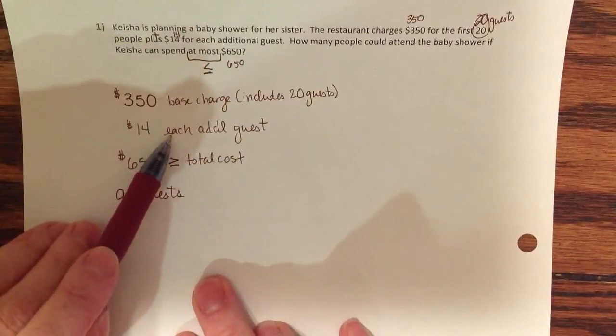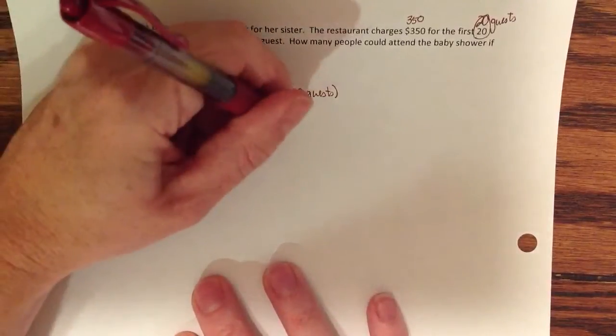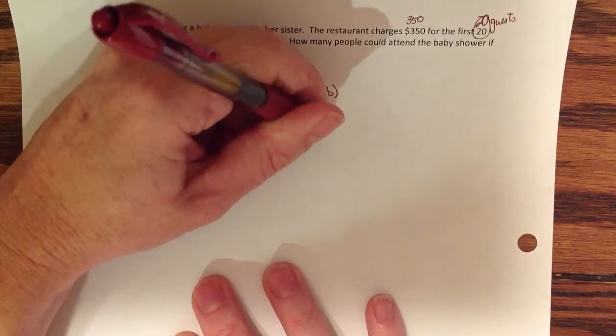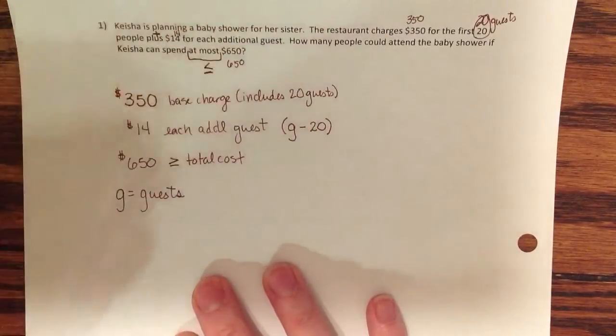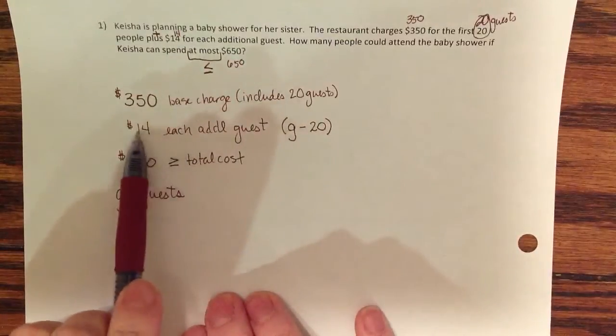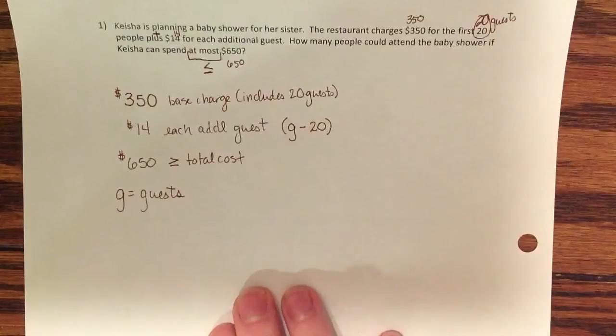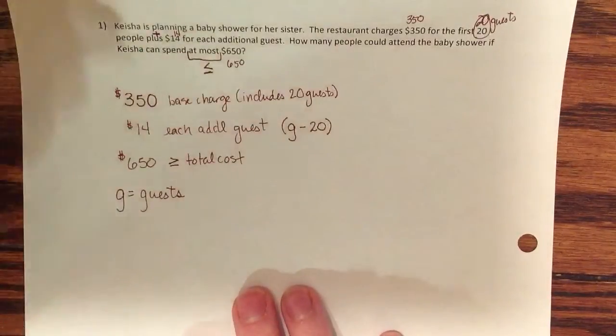So I'm only paying this $14 for my number of guests that goes over the 20, the guests that happen after those first 20 guests.